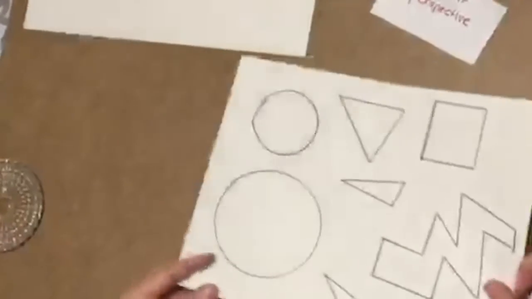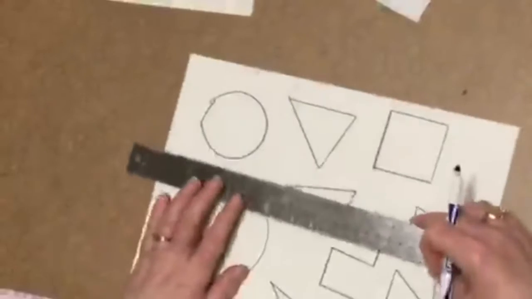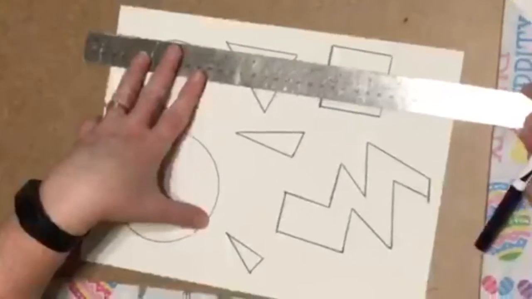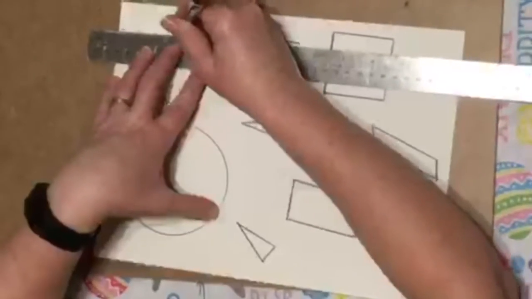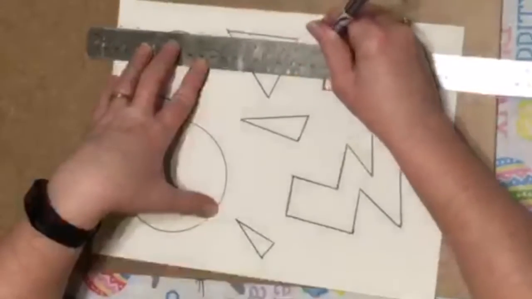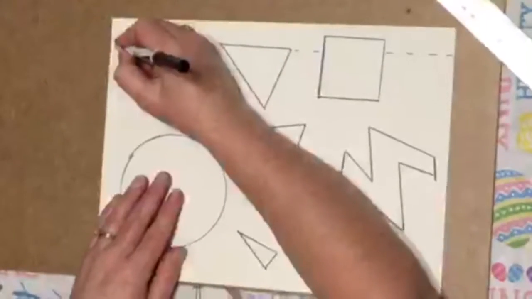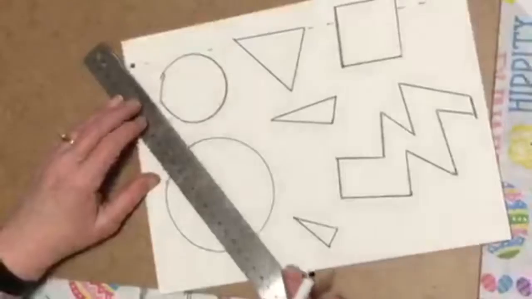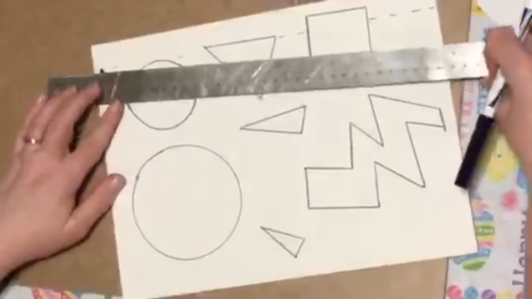I have a few other papers already done. I don't have my vanishing point and my horizon line on here, but let's go ahead and put it up here towards the top. I'll just do a dotted line so I don't go through my shapes. So here's my horizon line, and I'm going to put my vanishing point right there. So my line is at the top. I'm going to go from the outermost part of the circle down to this vanishing point.